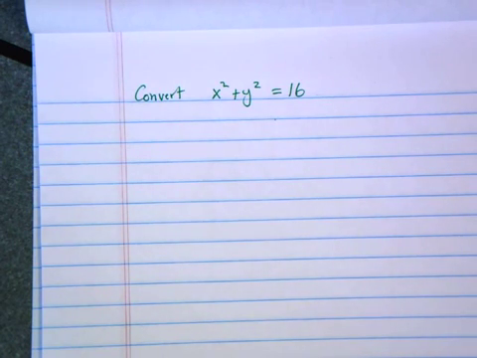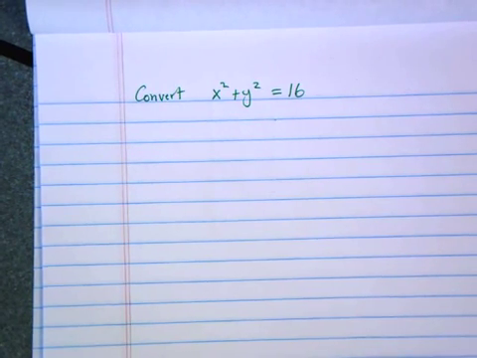16 would be 4 squared, and that would also be the radius. We just said this was a circle with radius 4, right? So what's the equation of the circle in polar form? What is 4? R. Radius. 4 is not an equation. It needs an equal sign in it. R equals 4. Why is this R equals 4?